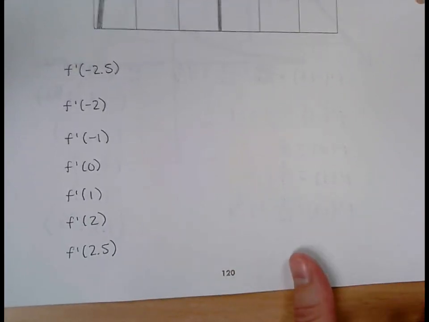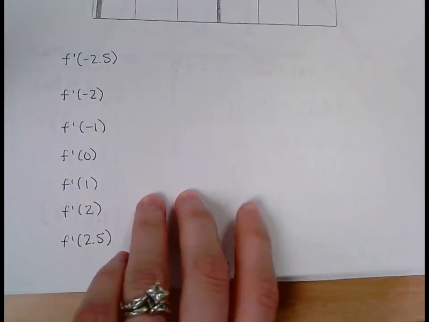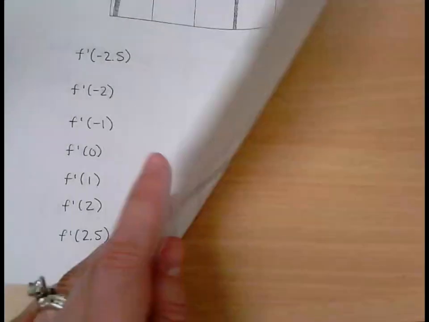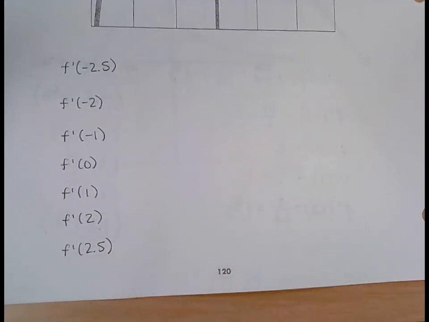So work through this, and then the next ones after this, if you want to look ahead, you can. We're going to go through them. We are not drawing tangent lines for those. We're just going to use the ideas we've been talking about to graph or sketch the graph of those derivatives.